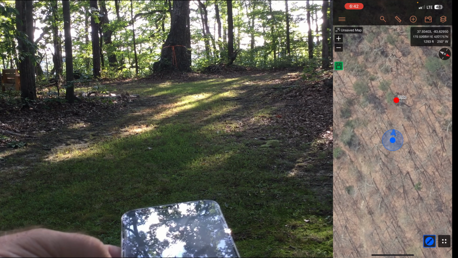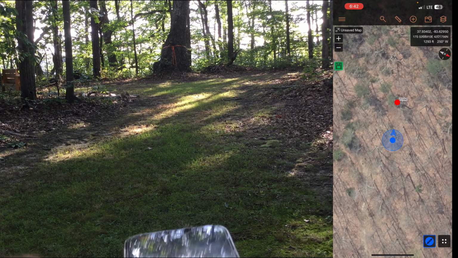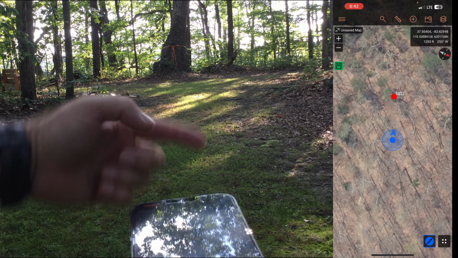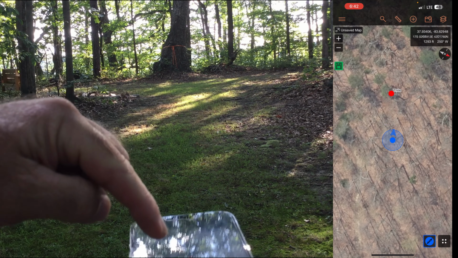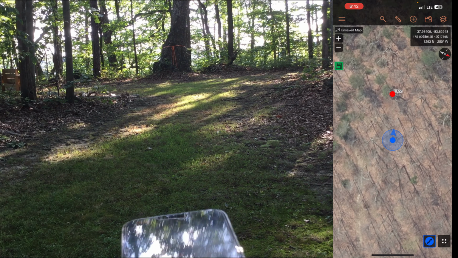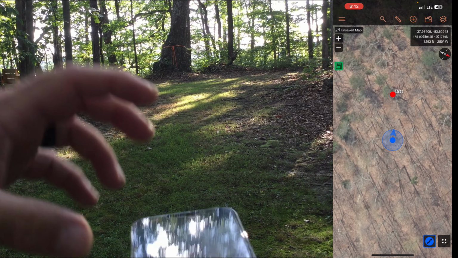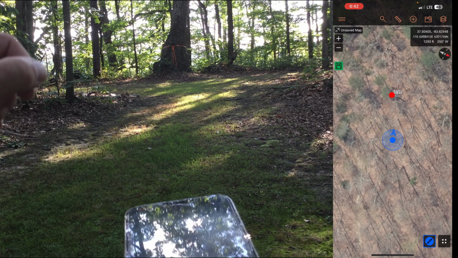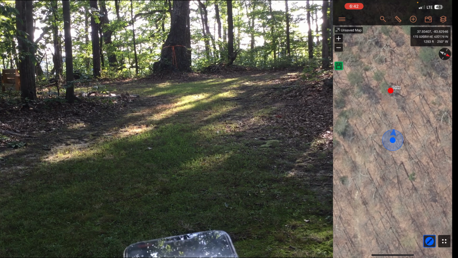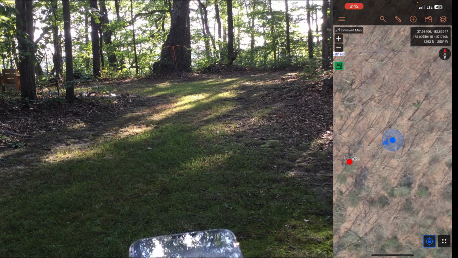So now, if I want to walk to that tree, I can walk straight the way my phone is pointing, and when I look at the screen, the location icon is pointing directly in line with the way I'm walking. I'm going to go back to the lock screen and you'll see it jerk and move.